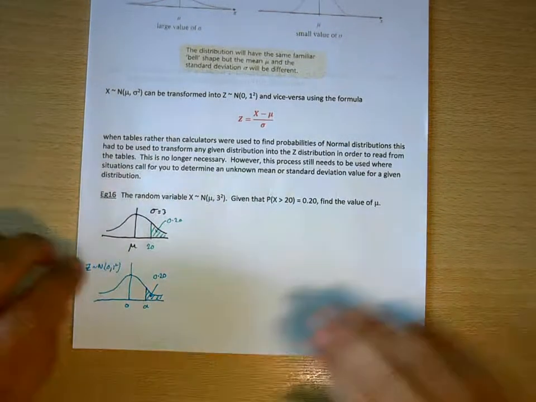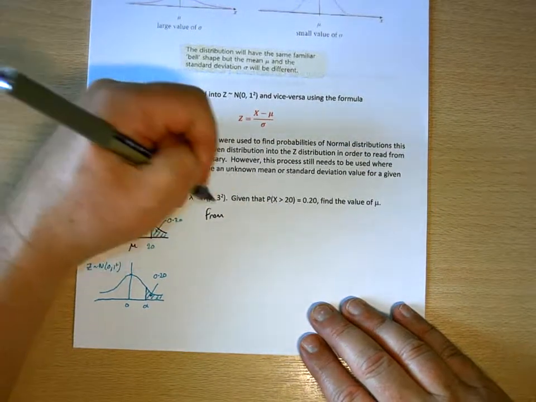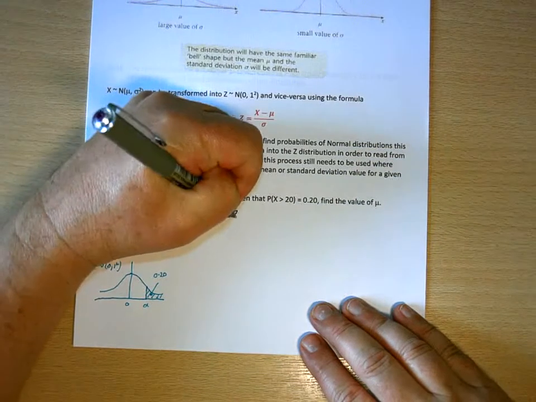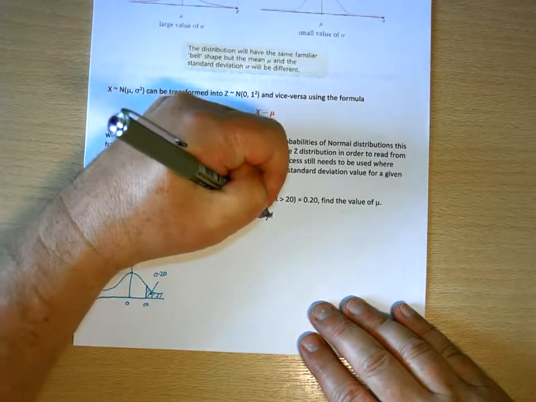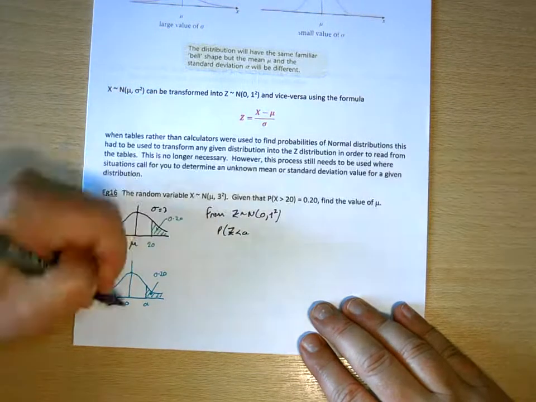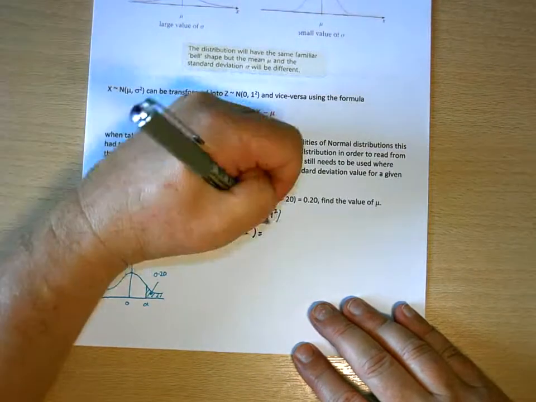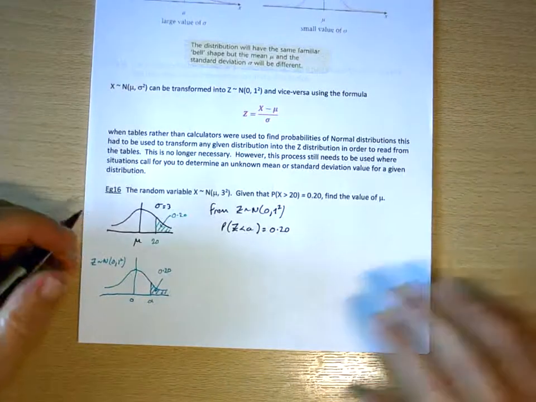So this is how it works. So from Z, probability of Z being less than a equals 0.2.